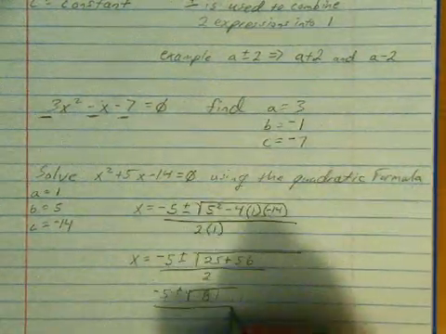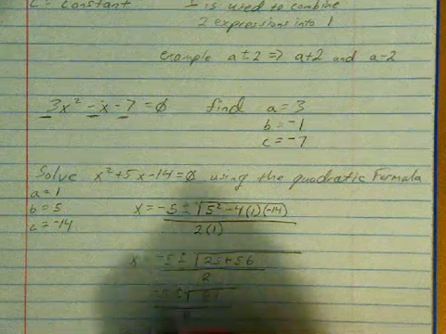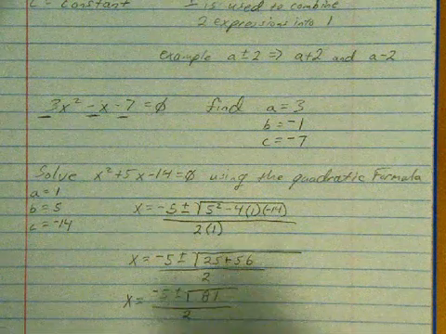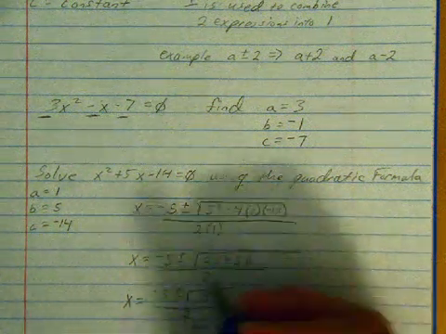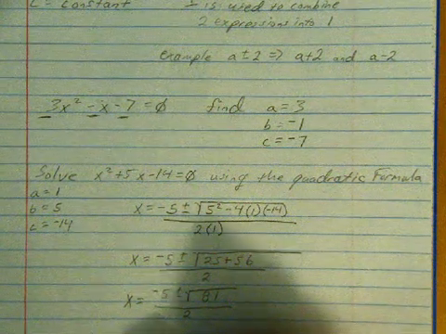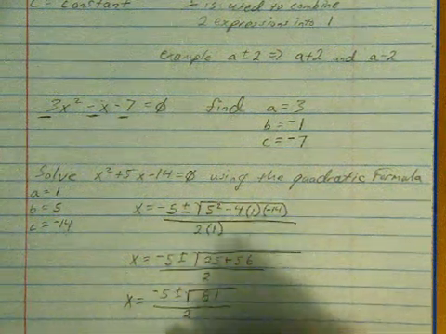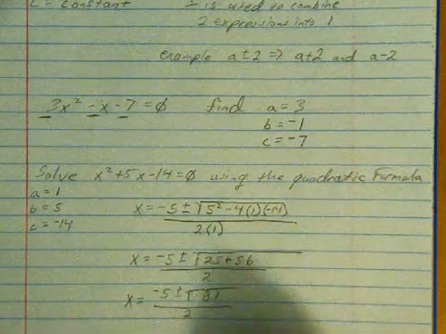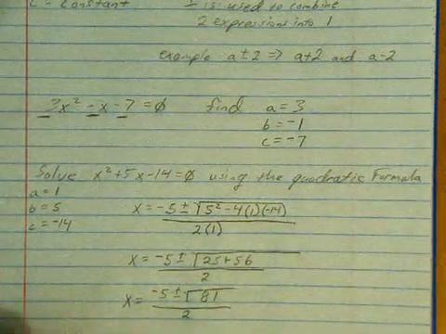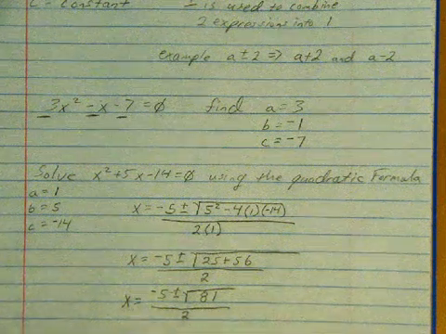All of this is still divided by 2. Okay, next thing I'm going to do is take the square root of 81. So x equals negative 5 plus or minus the square root of 81. It's going to give me 9 divided by 2. So now from here, I'm going to split this up into 2 different equations.